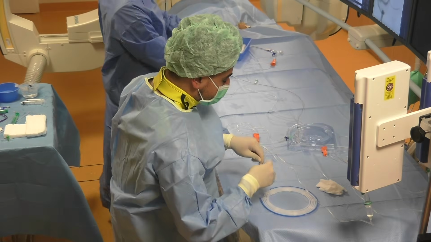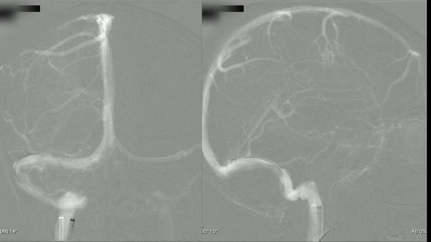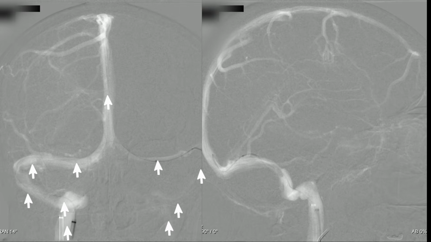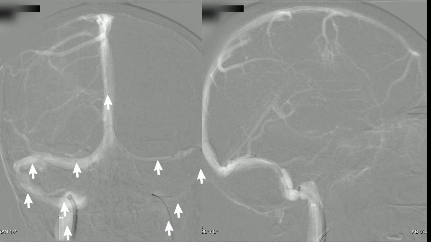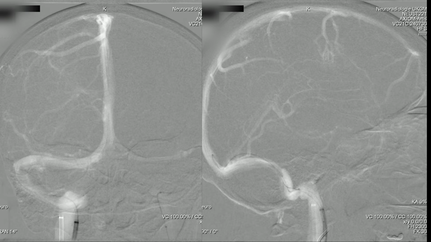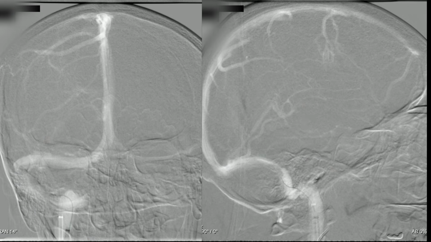Before we start the PTA and stenting, we need to measure the venous blood pressure to verify the hemodynamic relevance of the stenosis at many points, but the deciding measurement here is the transstenotic gradient. If we have a blood pressure difference equal to 7 or more, then it is a relevant stenosis, and we can perform the PTA and stenting.